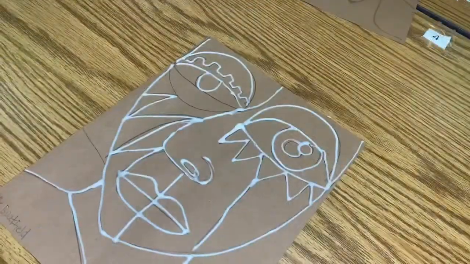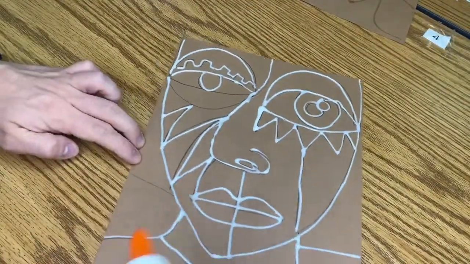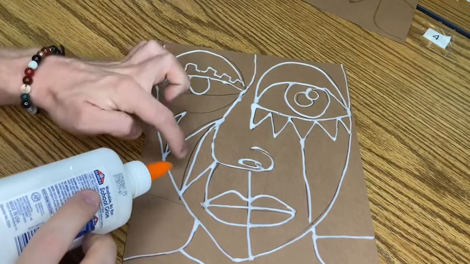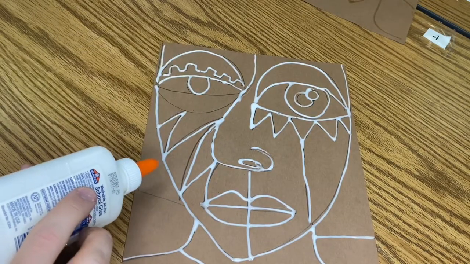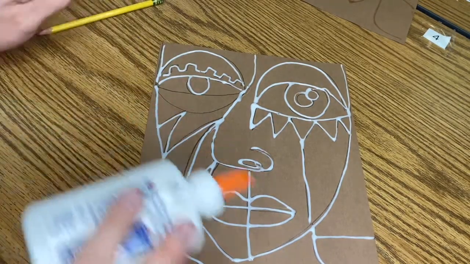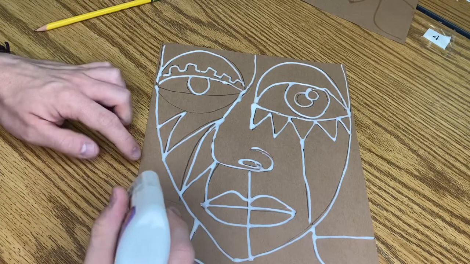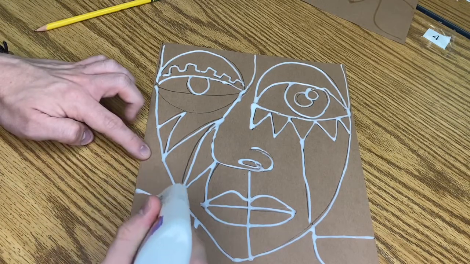All right, so I've been working on this and going over the lines. If you miss a line a little bit, that's totally fine. Don't worry about it. You don't have to go back and erase. You don't have to do anything like that today. It's okay if you make little mistakes. Just make sure you go over all the lines.